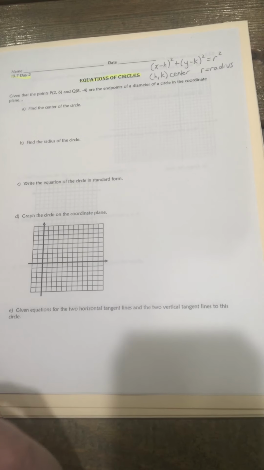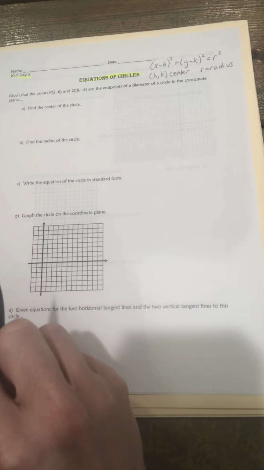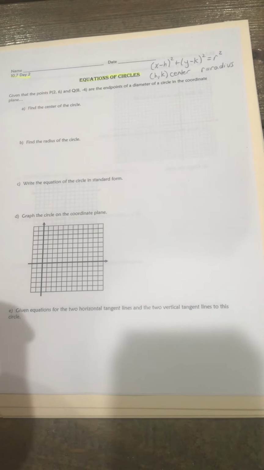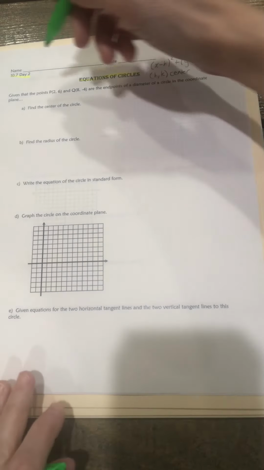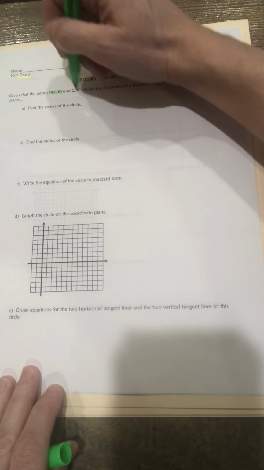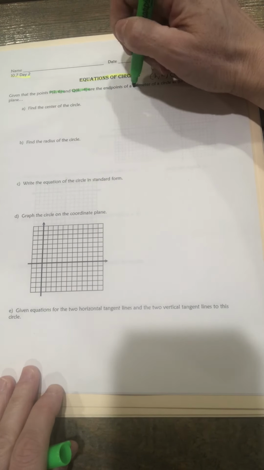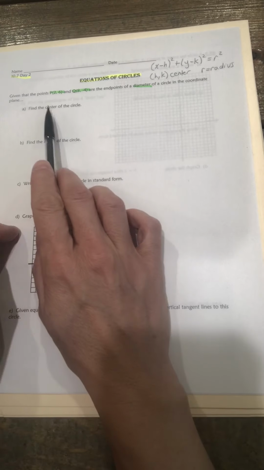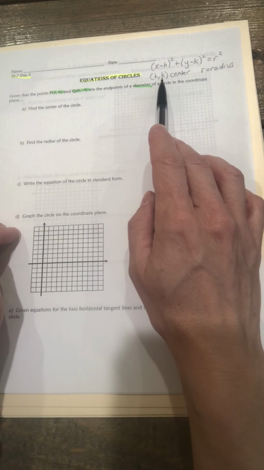So let's just go through an example again. If you want to, you can try this on your own before you watch the video, or you can follow along with me, whatever you're more comfortable doing. So today we're given 2 points again. We're given P is (2, 6), and Q is (8, -4), and they are the endpoints of the diameter of the circle. What they're asking us to do is to find the center, so we're trying to find our (h, k) values.